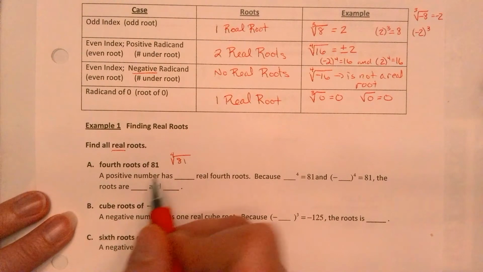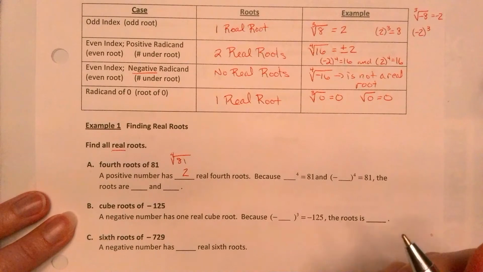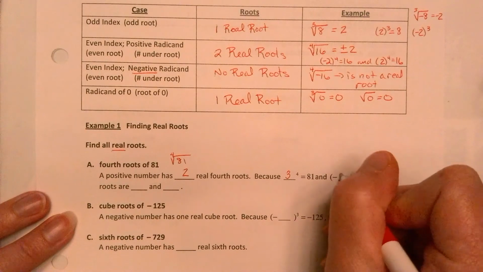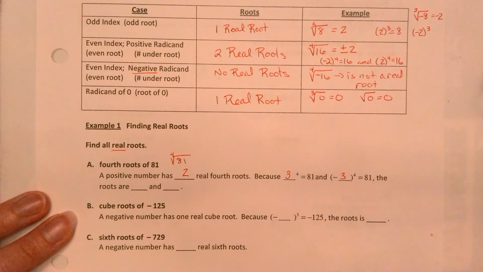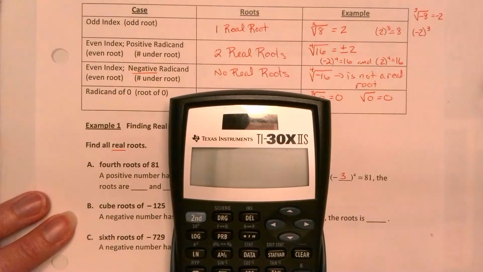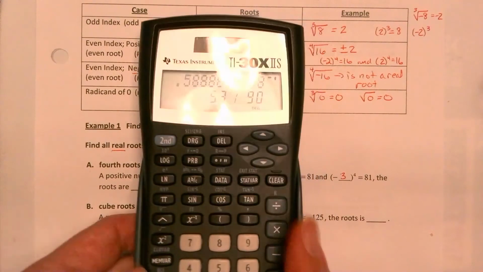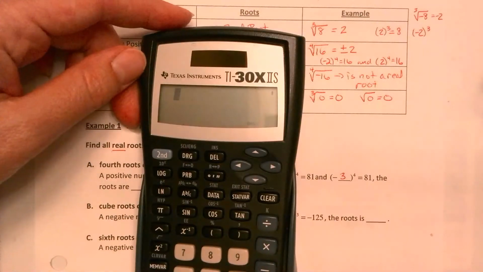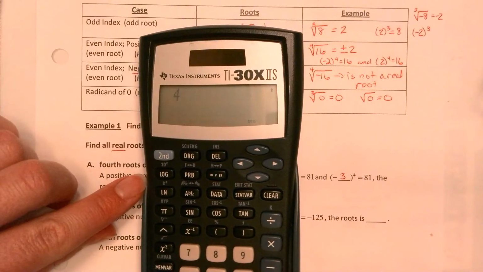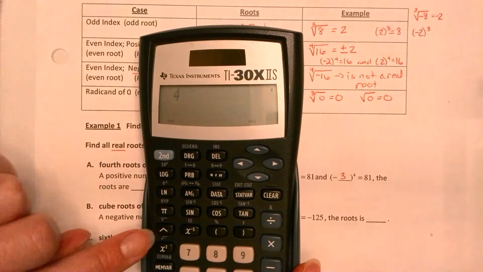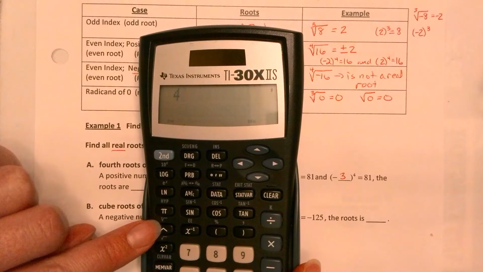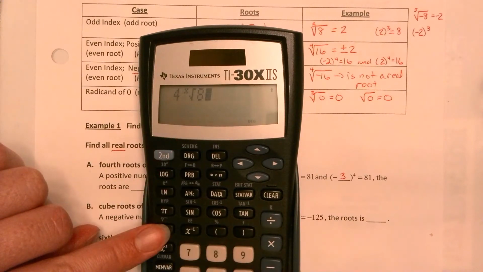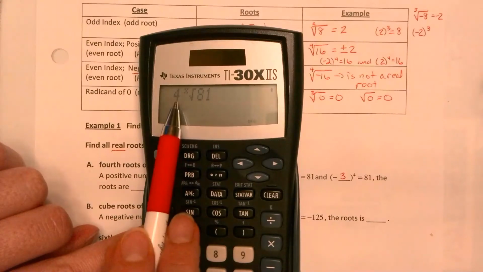A positive number has 2 real 4th roots, because positive 3 to the 4th and negative 3 to the 4th are both 81. Now, how did I get that if I wasn't sure? Some of us have different calculators, but on this calculator, I'm going to type in the 4, and then hit my second function and my any power key, and there's my any root key, the x root. So this x root has to be there, and it's defining it.